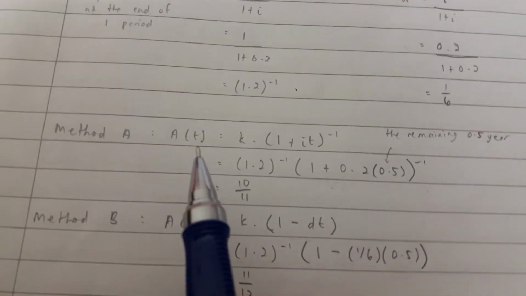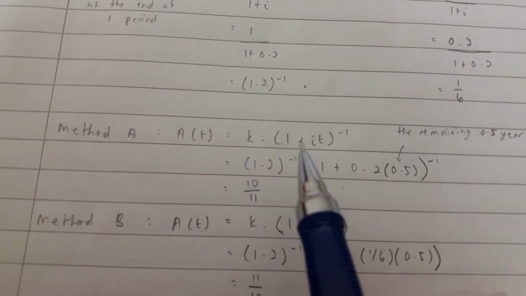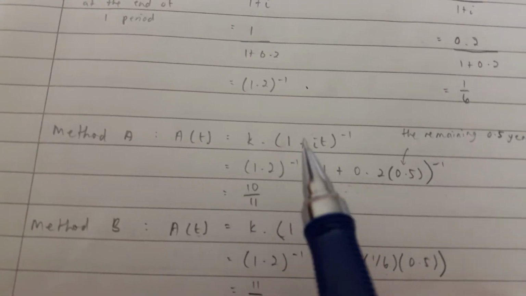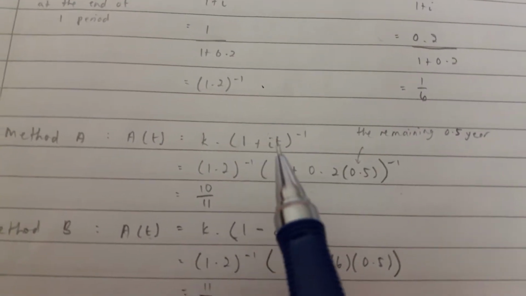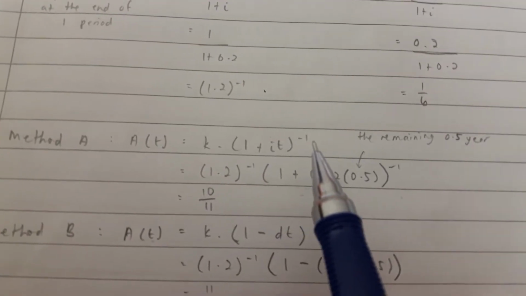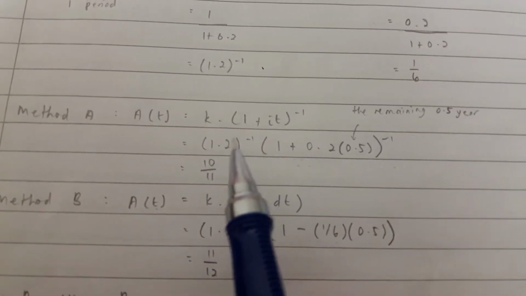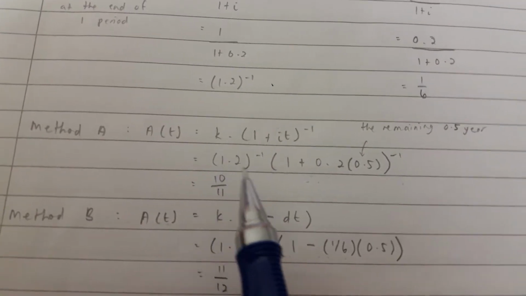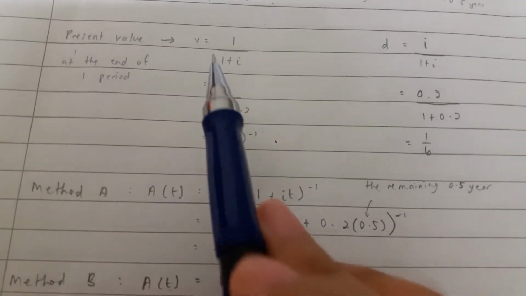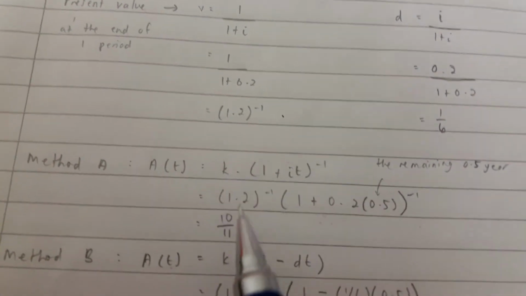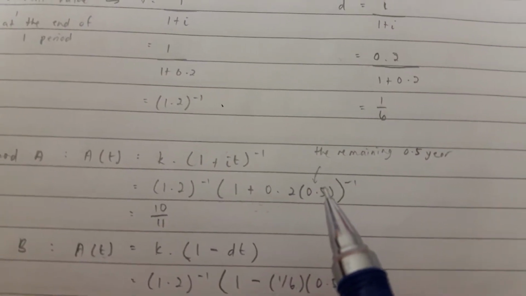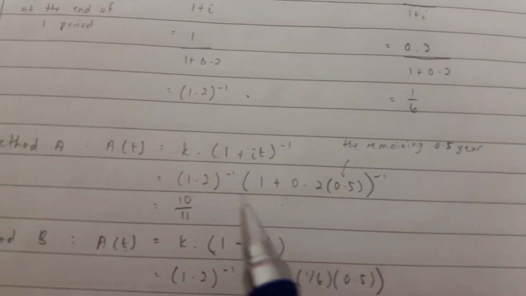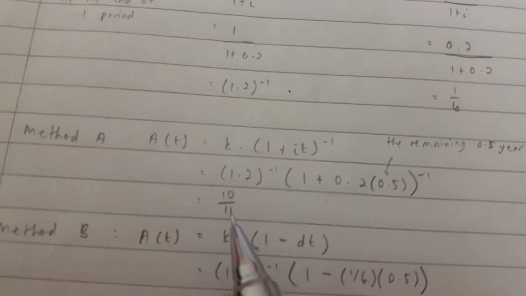we'll find the present value by using the formula K times a(t), and a(t) is using this formula, 1 plus it to the power of negative 1. And we'll insert the value of k by using 0.2 here, and then insert t as 0.5, then we'll get the value 10 over 11.